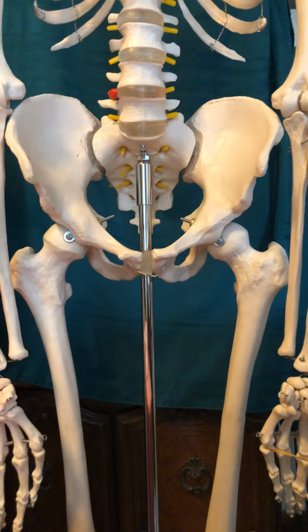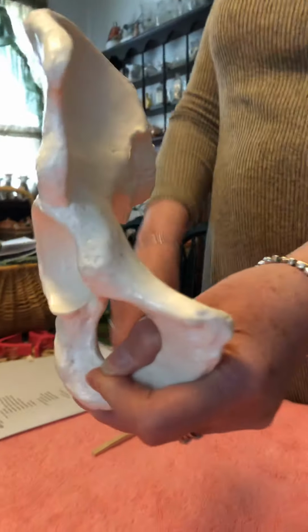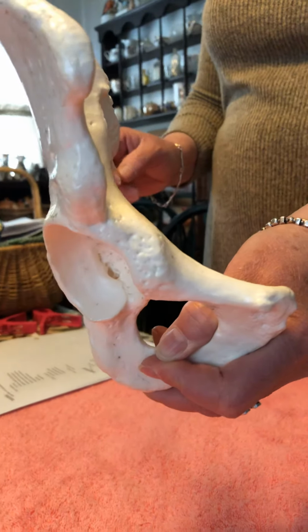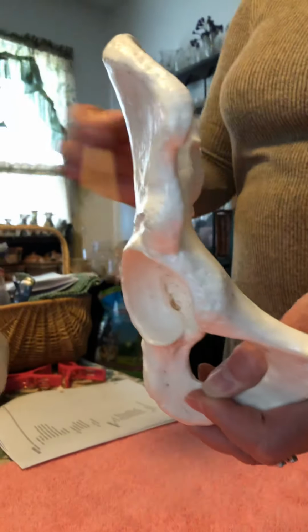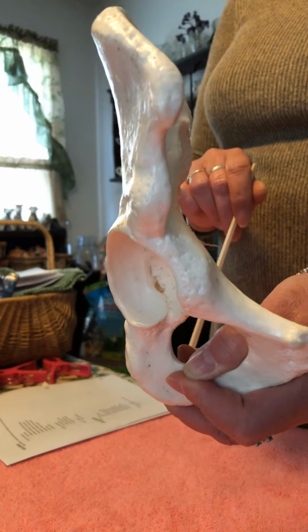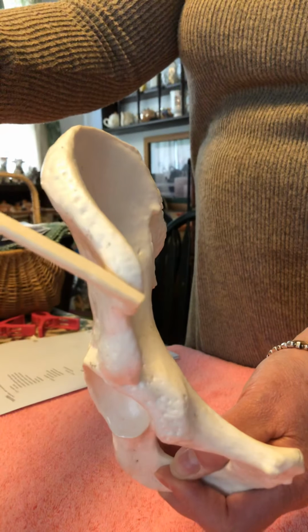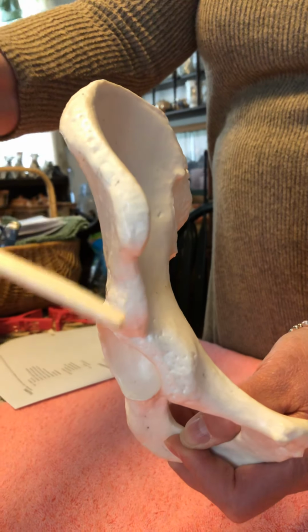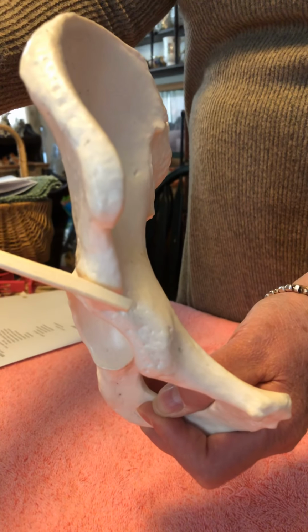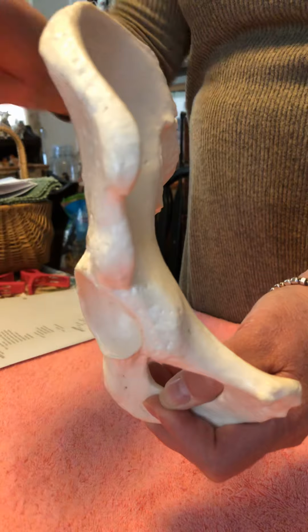So let us review again one more time. This is the coxal bone as a whole. The top portion is the ilium. We have the iliac crest. We have the anterior superior iliac spine, the anterior inferior iliac spine.